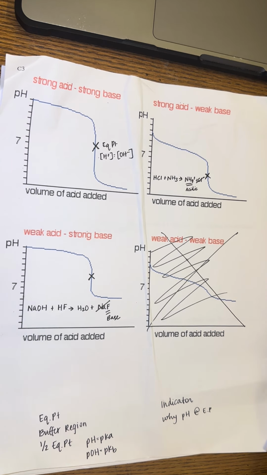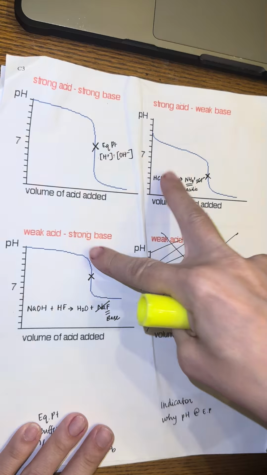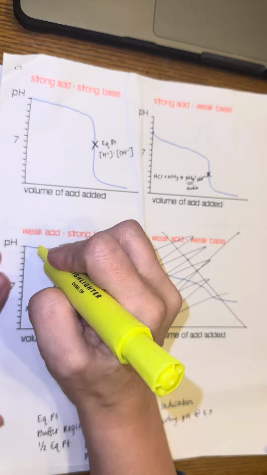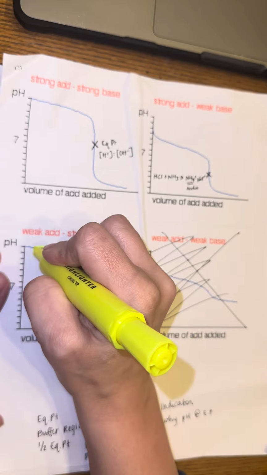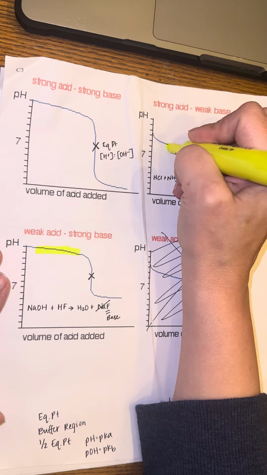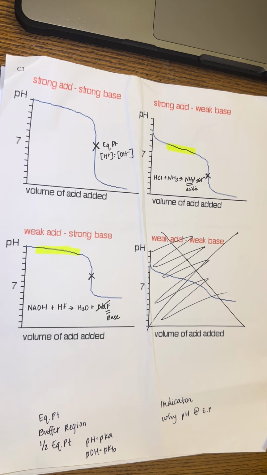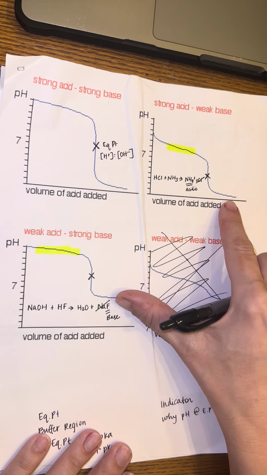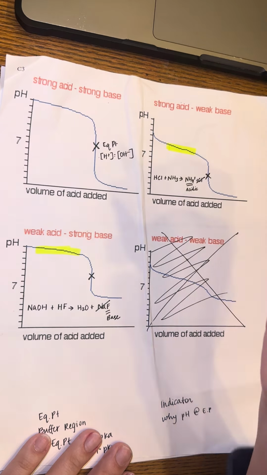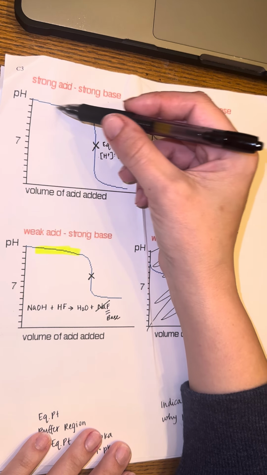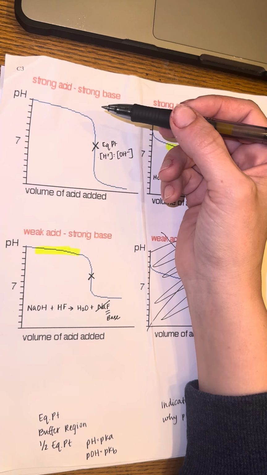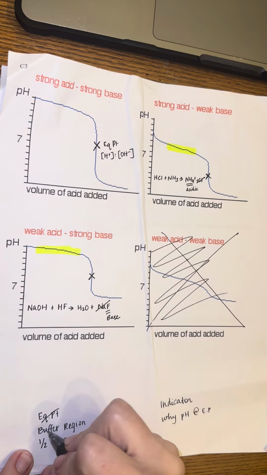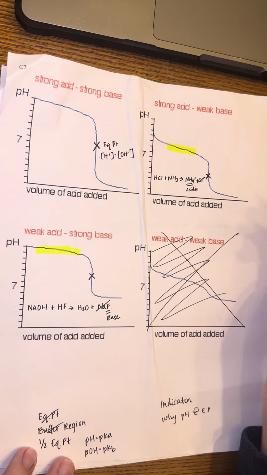There are some other points on your graphs that you need to be familiar with. The two with weak things in them can also have buffering regions. We learned about buffers in the last video. It's where we resist change in the pH. So it's usually at the front end where it's really doing its best not to change pH. We would never call these at the end a buffer region because it's flooded. This is not a buffer region. Buffers aren't going to be made from two strong things, so we're not going to call that a buffering region.